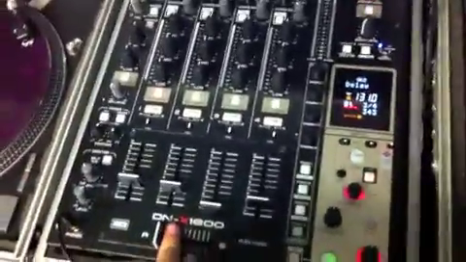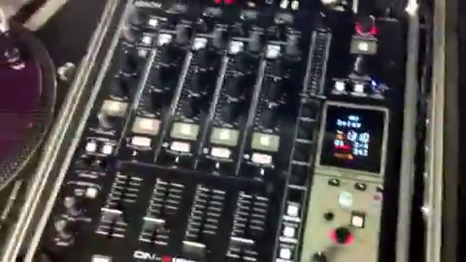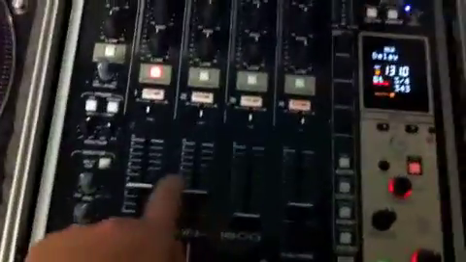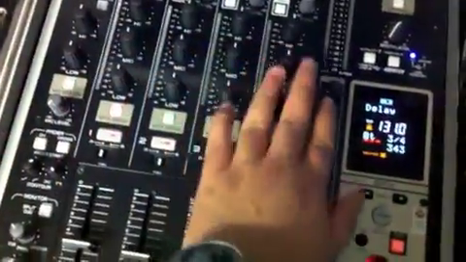Gonna show you the rest of the MIDI capabilities of this mixer. Show you how to MIDI this, and the crossfader. So now I'm gonna show you how to MIDI these up faders and these parameter knobs for every channel.